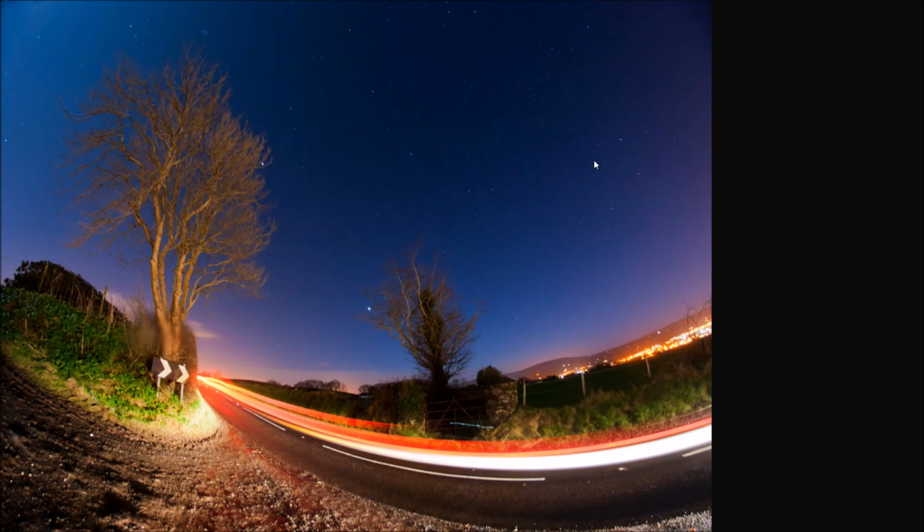What I've done here is I've just gone up to the top of the hill from my house, and I've taken this picture. It's about 10 seconds or so, and I've waited for my moment for a nice man to drive his car past me. So I've just got these light trails here just to make it a bit more interesting.